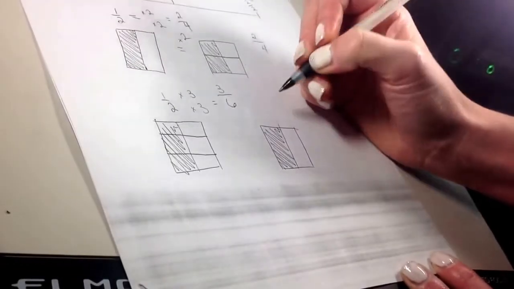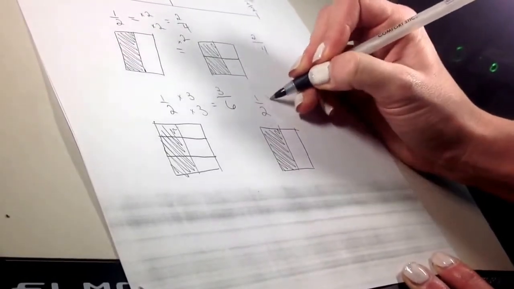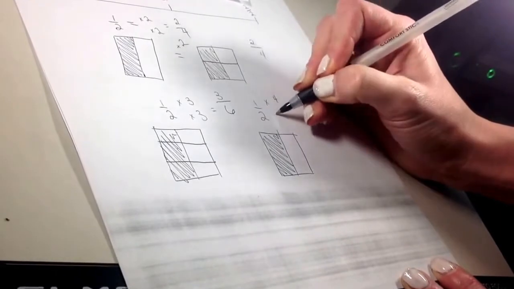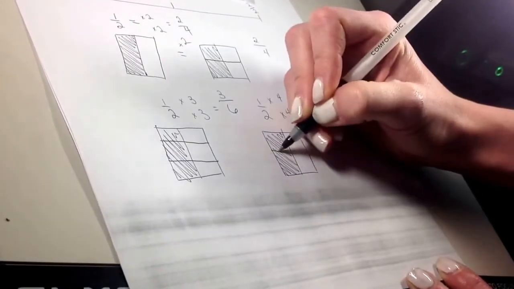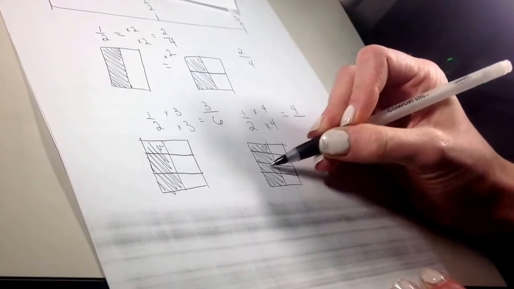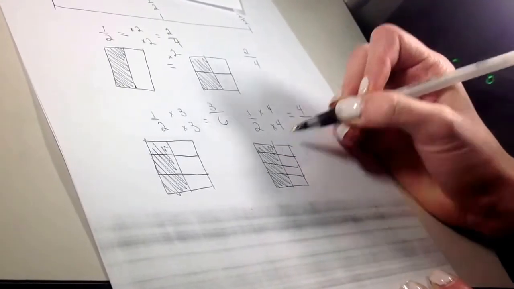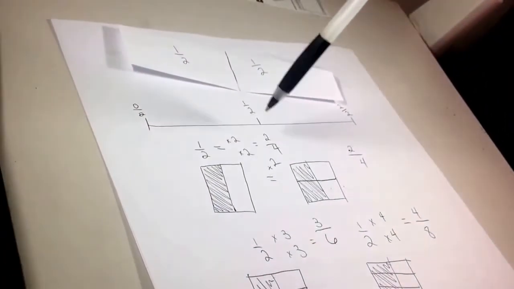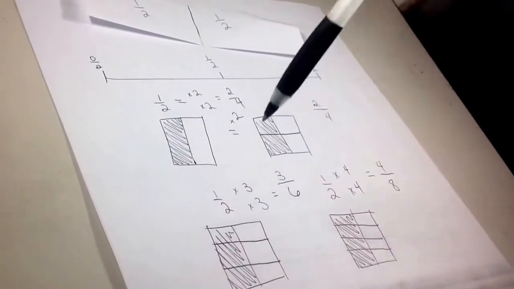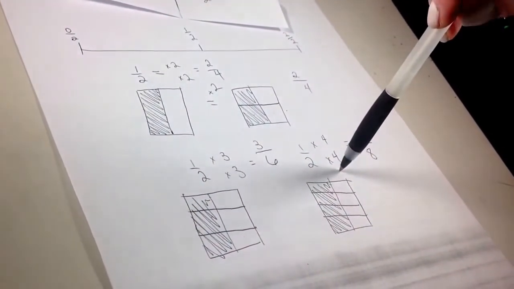So let's say this time I want to take my 1/2 and I want to multiply top and bottom by 4. So I would split this into 4 equal parts. So I have 1, 2, 3, 4 that are shaded. 1, 2, 3, 4, 5, 6, 7, 8 parts total. So now I can see that 1/2 is equal to 2/4. It's equal to 3/6, and it's also equal to 4/8. We're going to look at some more problems that look like that.